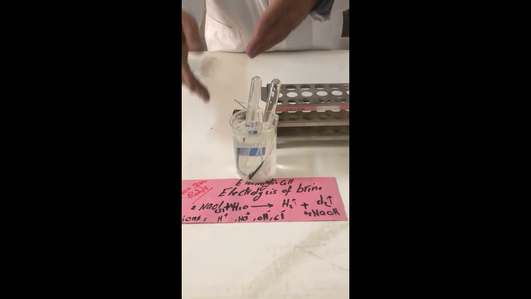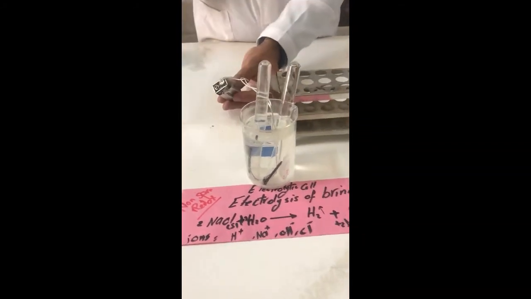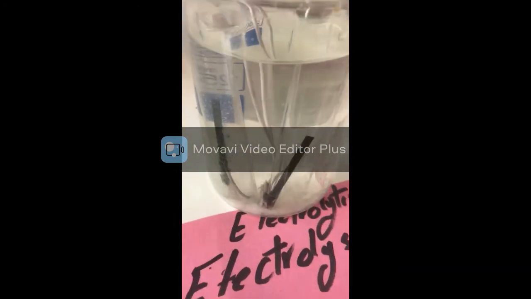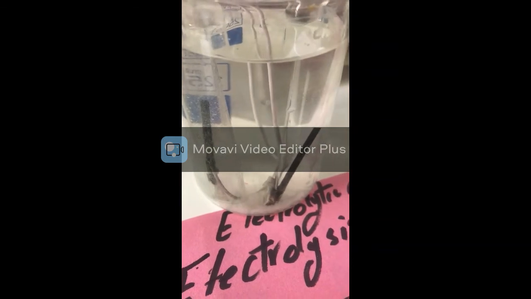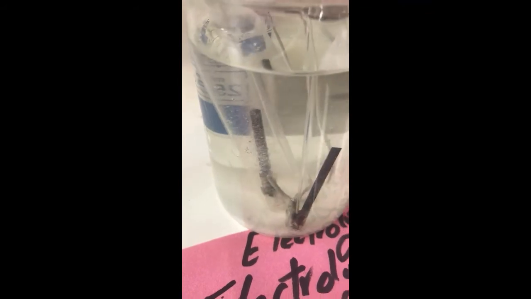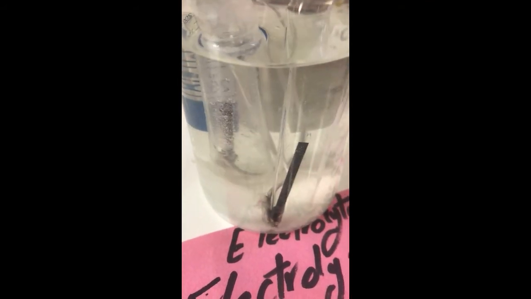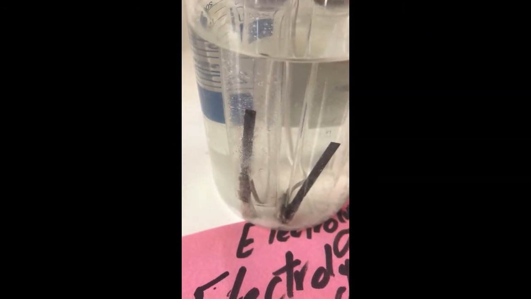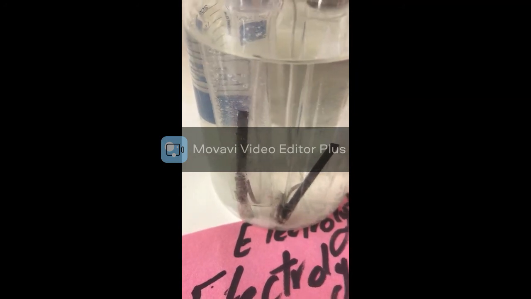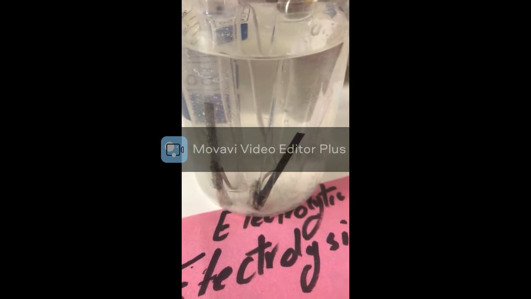We think that hydrogen and chlorine gases, and you will study the oxidation potential and the reduction potential, and you will see that chlorine gas will be evolved instead of oxygen. So it produces chlorine and hydrogen gases instead of the previous one, oxygen and hydrogen.